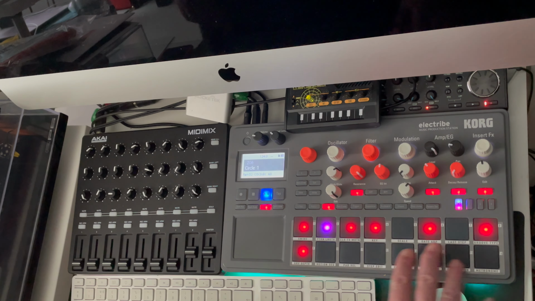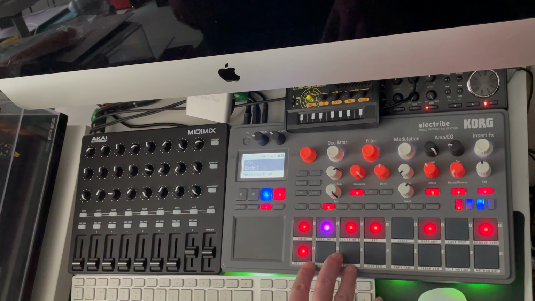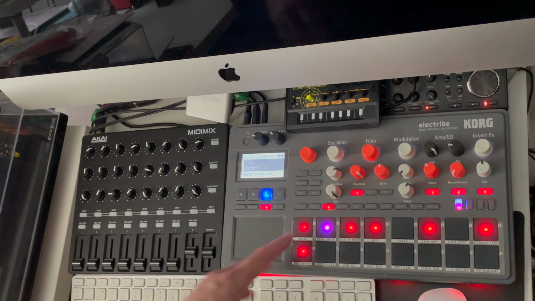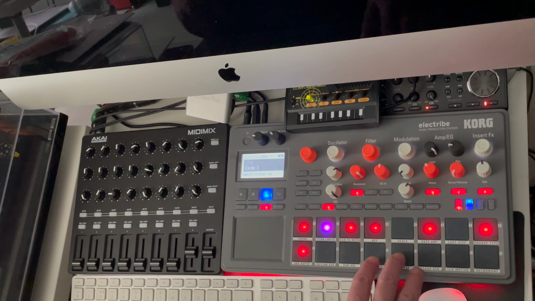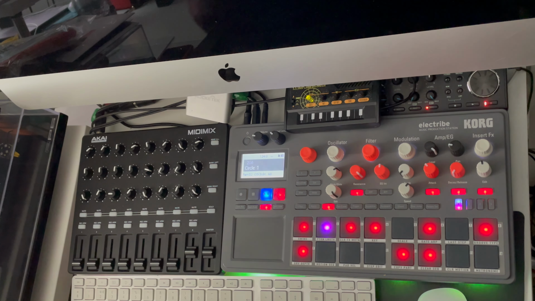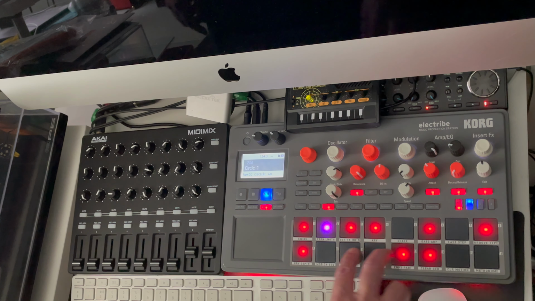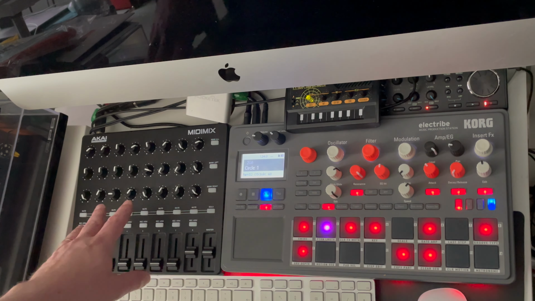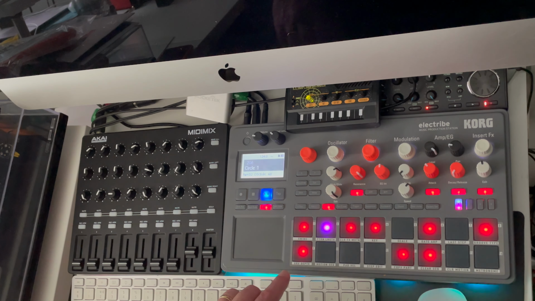So the other 8 parts, obviously I don't have any control over them from here, so I'm using that for my percussion, which obviously I can just use the part mute. So this is kind of the only part of the Electribe now I have to use. I can do the rest over here.